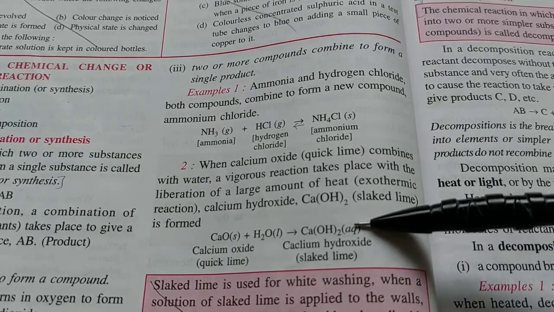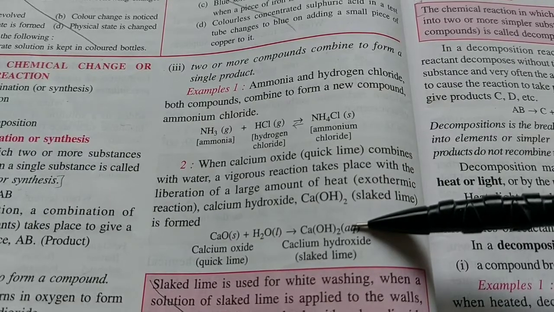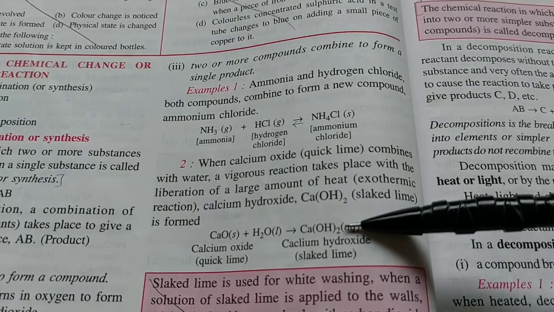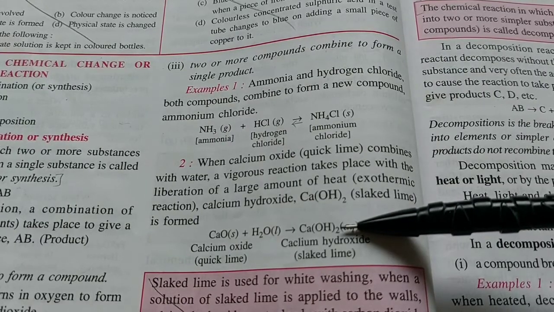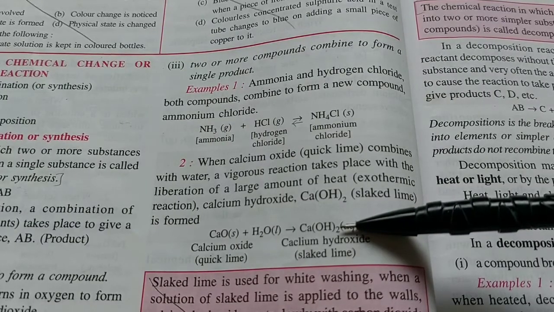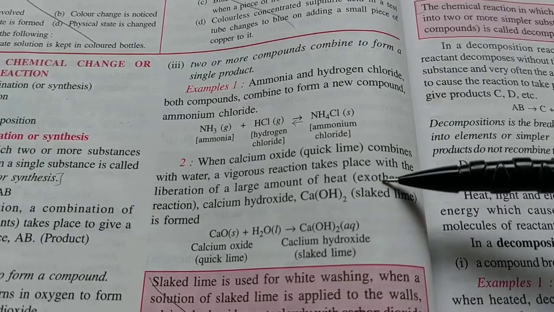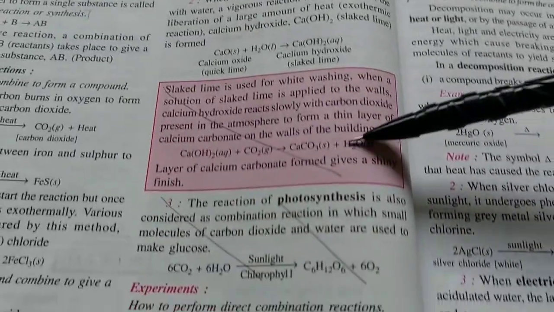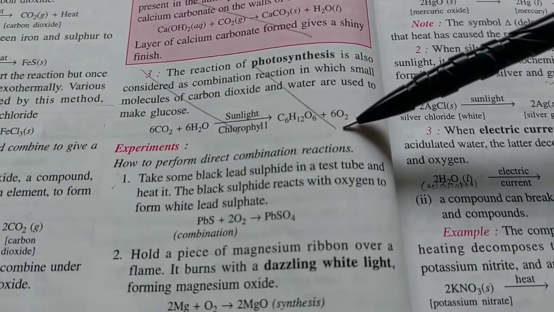Calcium hydroxide is partially soluble in water, and when dissolved in water, it is called lime water, which turns milky when carbon dioxide is passed through it. This reaction is exothermic. Pink box cancelled, photosynthesis cancelled.